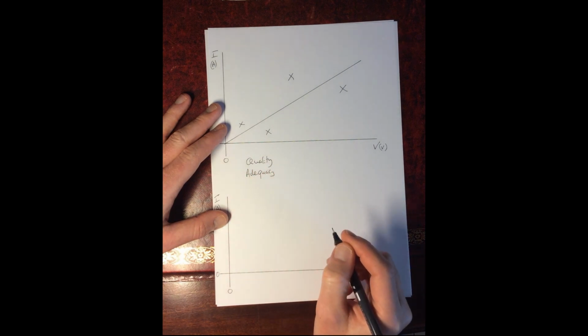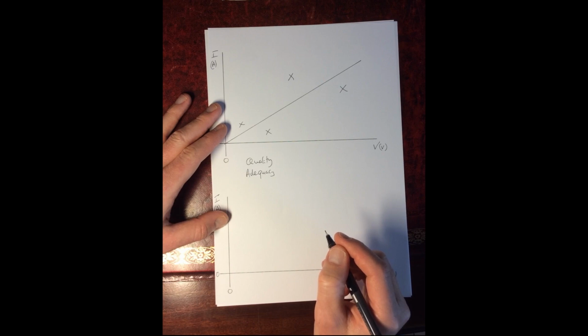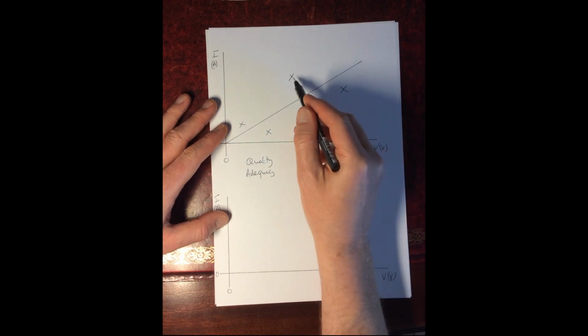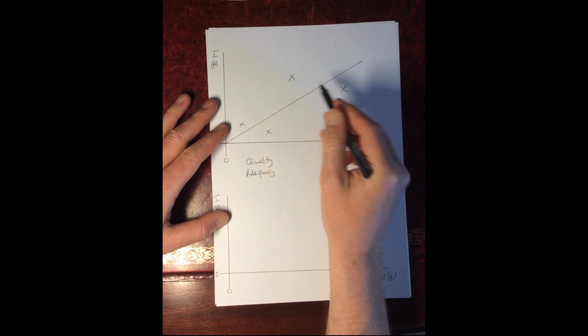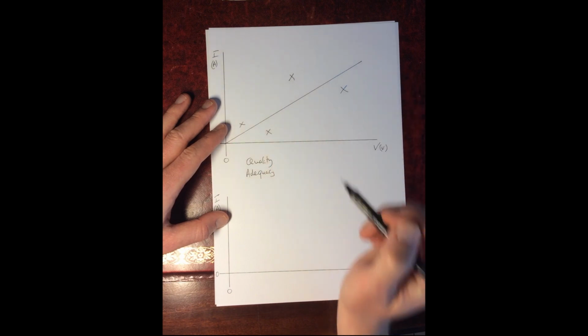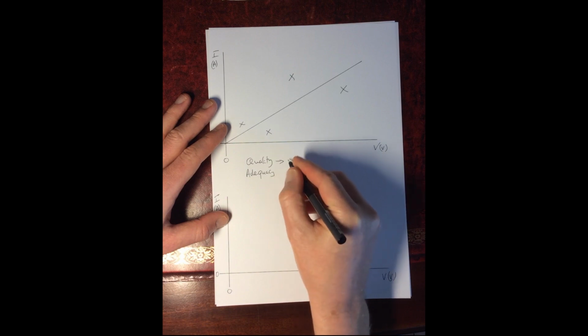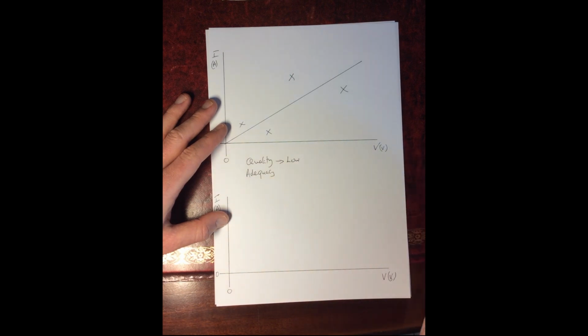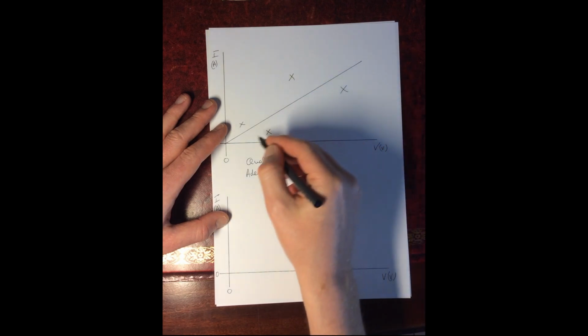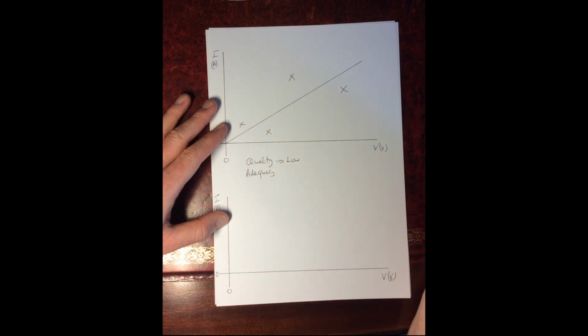of this data. Now, in terms of the quality, what I would say here is these data points are a long way from the line of best fit. They're scattered widely around the line of best fit, so that would suggest that this is low quality data or poor quality data, or another way of saying it is these points are not very accurate. This data is not very accurate.